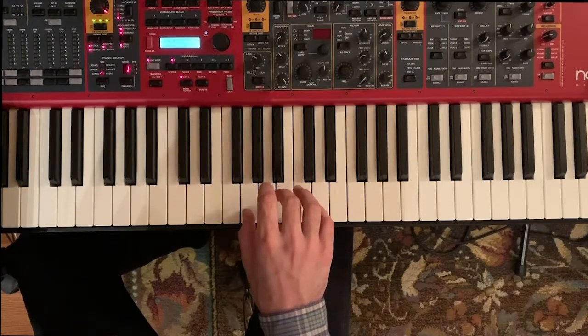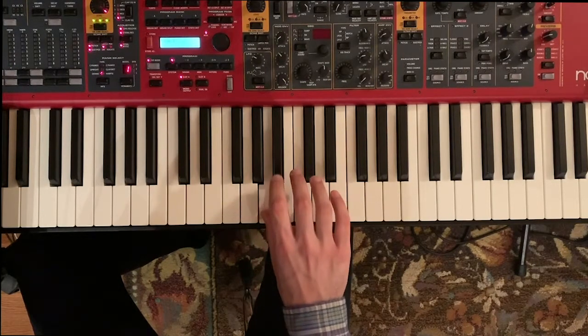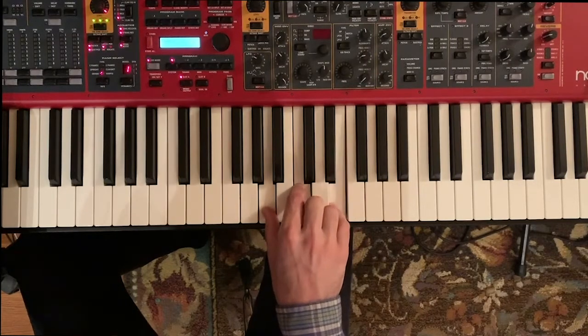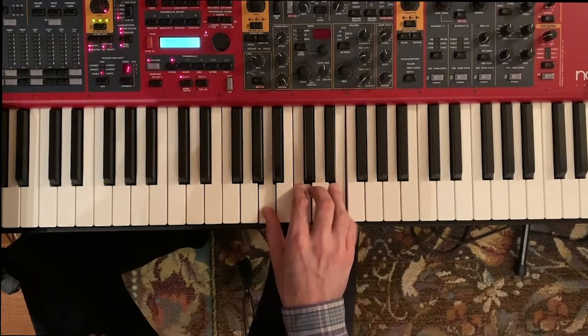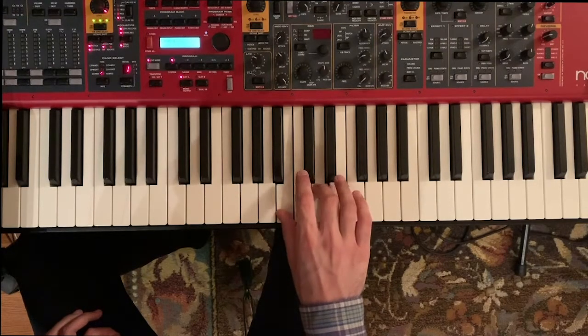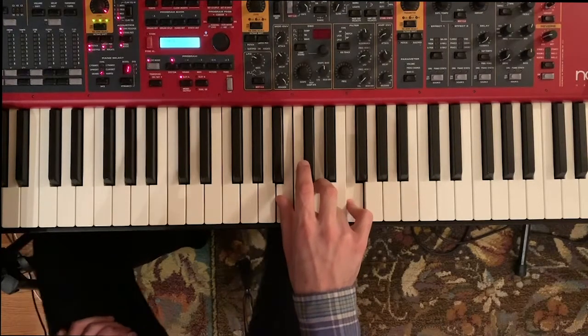We have G major, A minor, a minor third plus a major third. And now here's the last chord starting on B. We have B, D, and F. Something sounds just a little bit off about it.